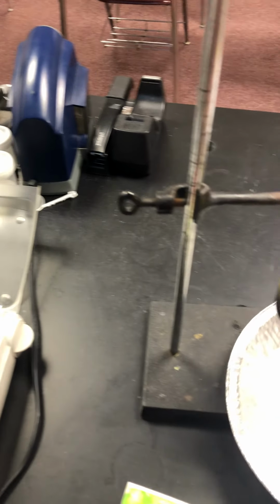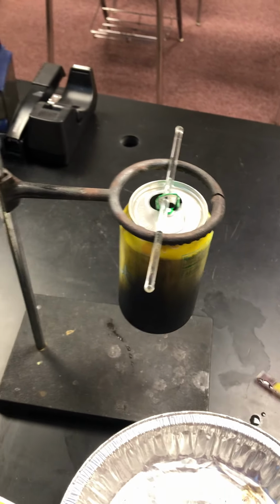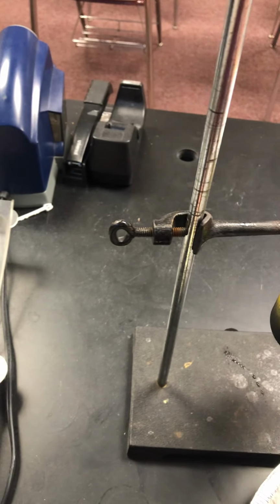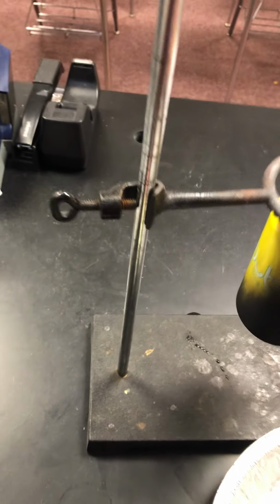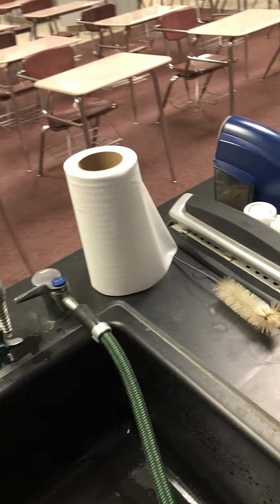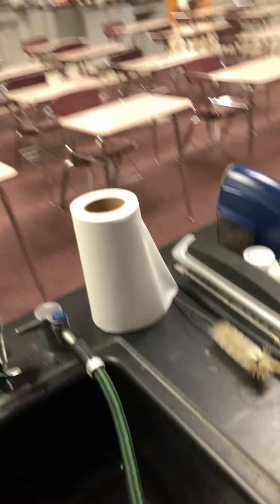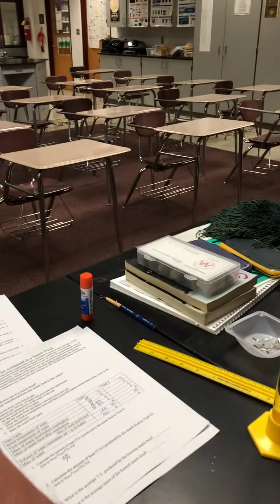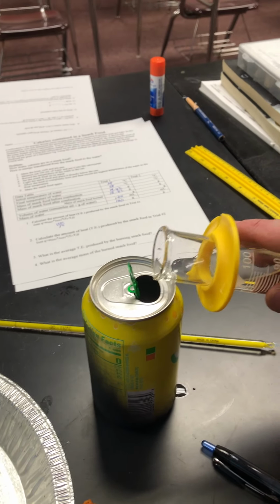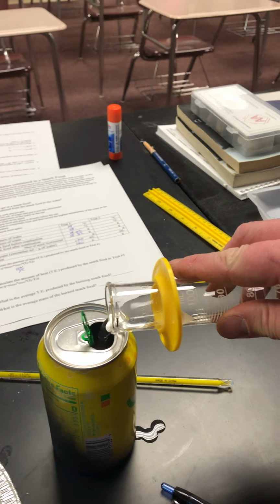So here we're going to reset for trial 2. We're going to make 2 trials here. And so we're going to dispose of the water that was already heated. We're going to put fresh water in. And so we want to pour in new 100 milliliters.